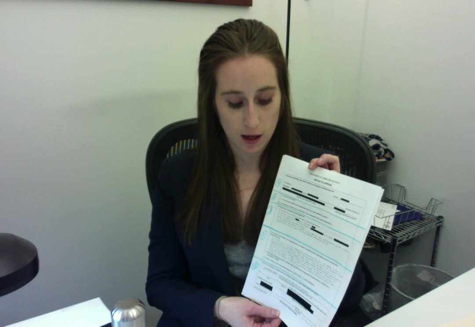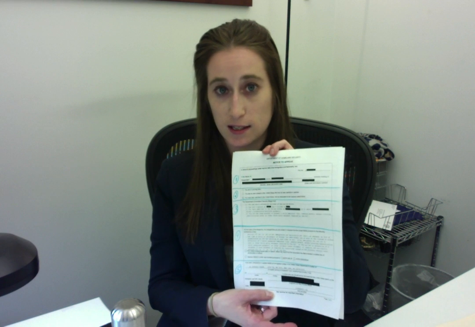The next section are your charges of removability. This is where the government will cite to the section of the Immigration and Nationality Act that they are alleging that you violated. After that is your date and place of proceedings. This is going to tell you when and where you have to appear for your first hearing in immigration court. A lot of times, just as in the notice I'm using, it will either be blank or will say TBD or to be determined. When that is what is on here, you will receive another notice in the mail advising you as to when and where your proceedings will be.